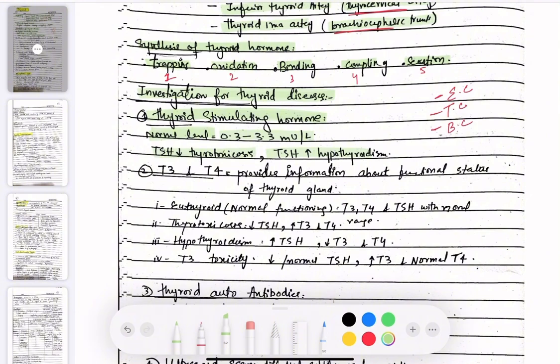The normal level is 0.3 to 3.3 micro units. If TSH is decreased, it is thyrotoxicosis, and if TSH is increased, it is hypothyroidism. Okay, TSH decreased, thyrotoxicosis; TSH increased, hypothyroidism.